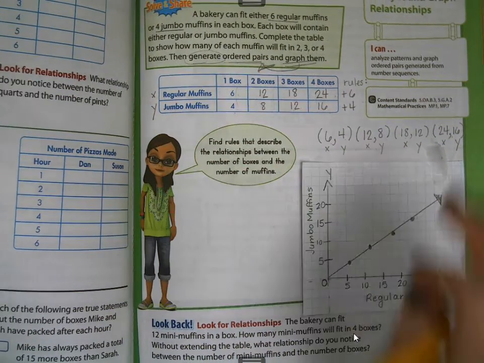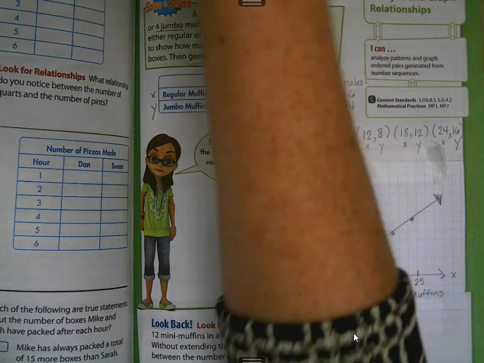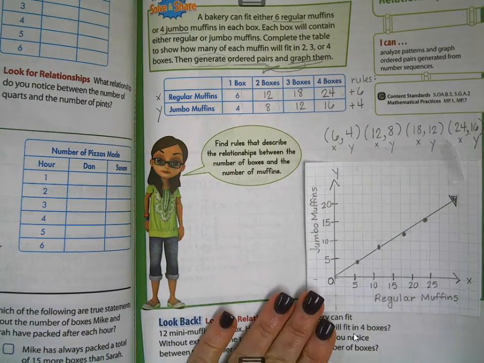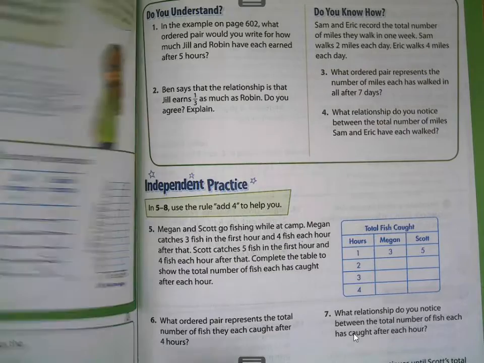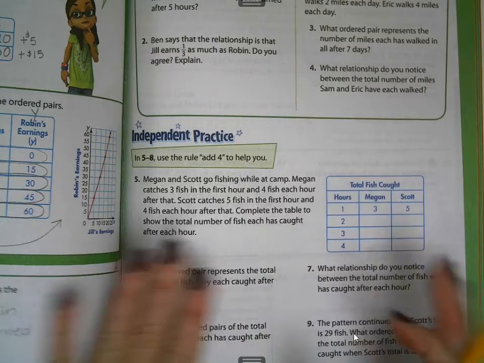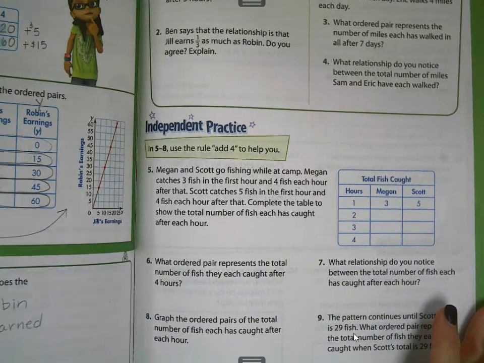Now, I would like to look at another problem. So let's flip in our book. And if you need to pause me and finish this up, do that by all means. Those of you that are ready, we're going to page 603. And I really want to work on Megan and Scott and their fishing.